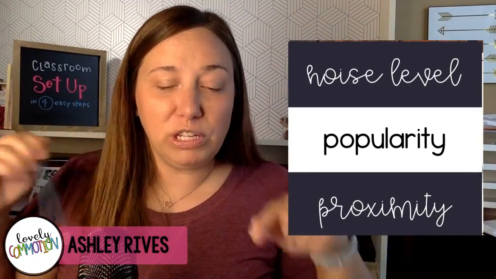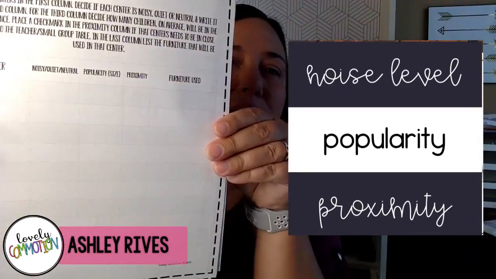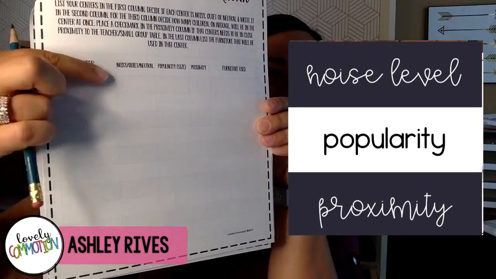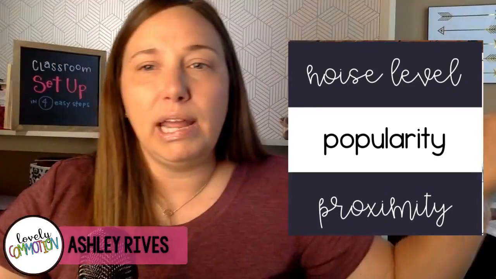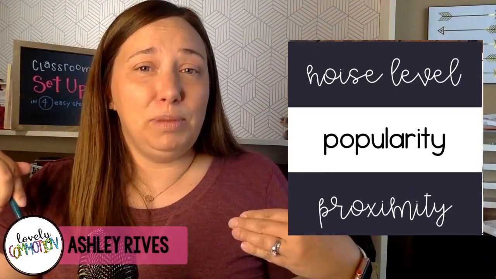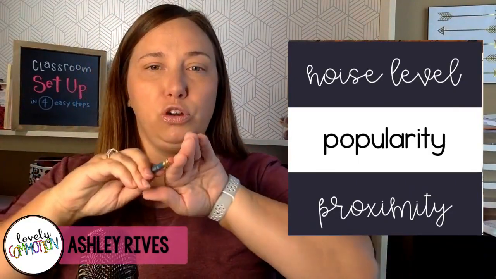And so I like to go through and list on step 3 in this workbook. I like to list my center. I am so bad at getting you guys to see this. And then the noise level. Is it noisy? Is it quiet? Is it neutral? And that can give me an idea of which ones are noisy and quiet. I need to get them apart and then put the neutral ones kind of in the center.